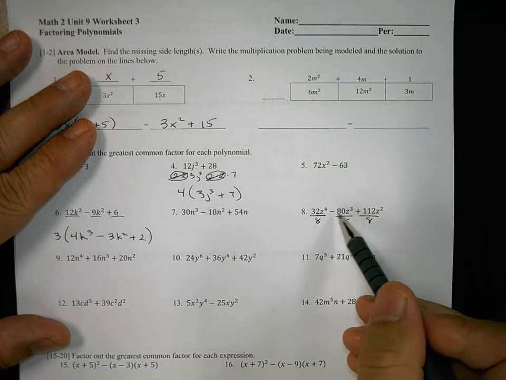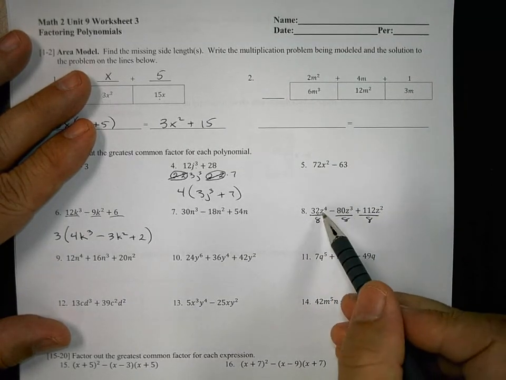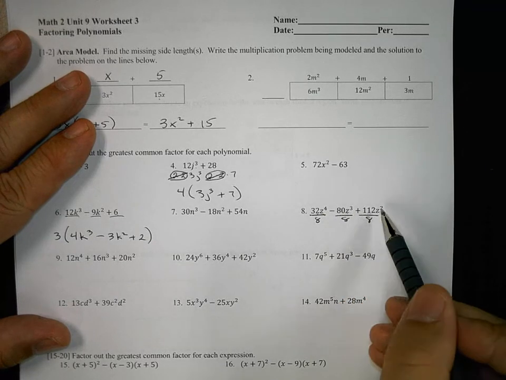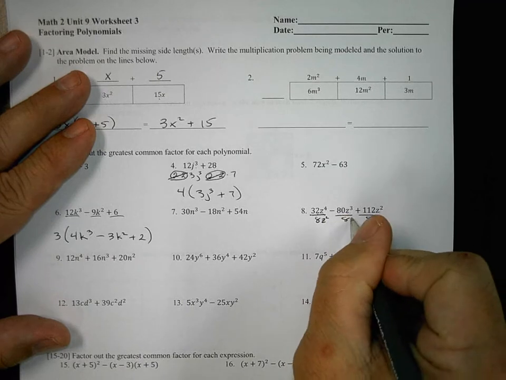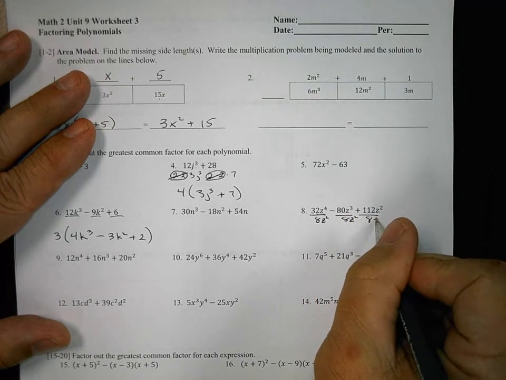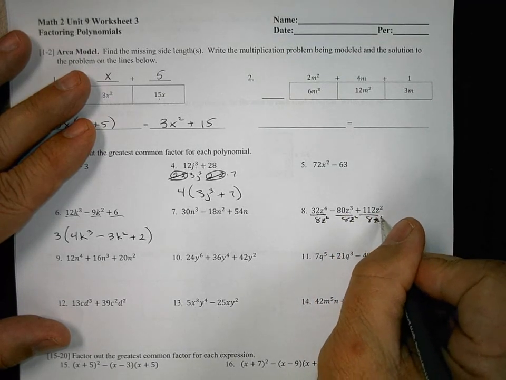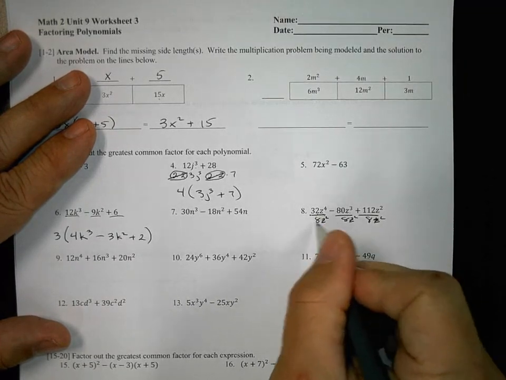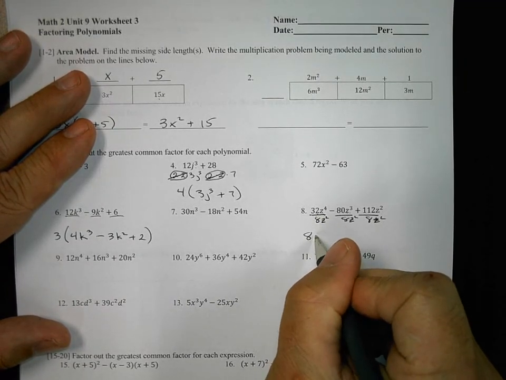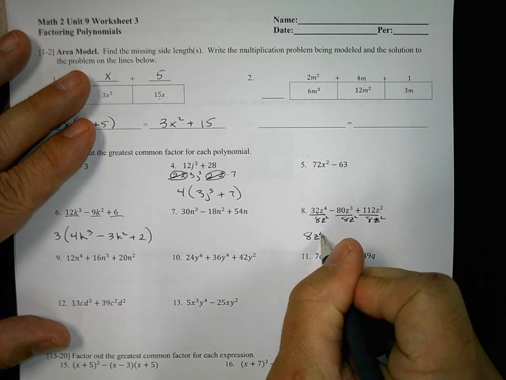Now I also notice they all have at least 2 z's. This one has 4 z's, this one has 3 z's, and this one has 2 z's. Remember, I'm an honest robber, so I'm going to take the same from everybody. All right, so my GCF is 8z squared.